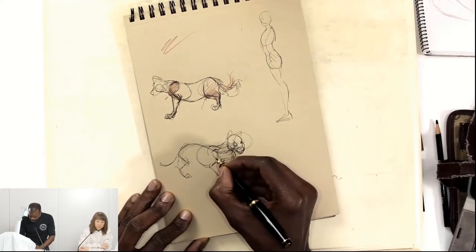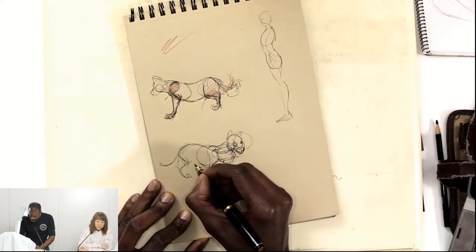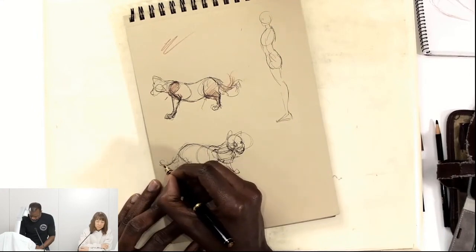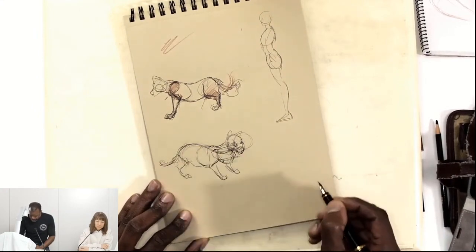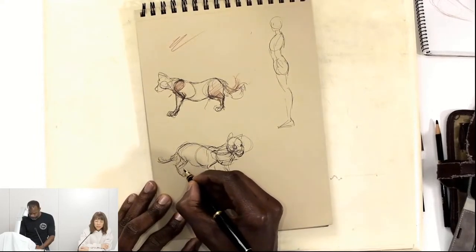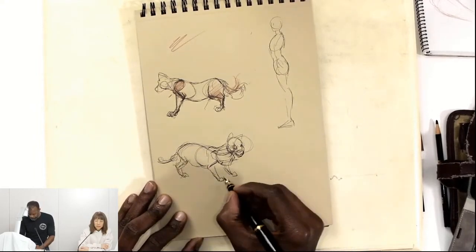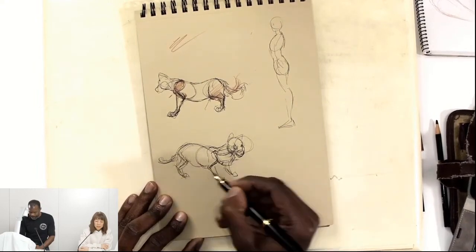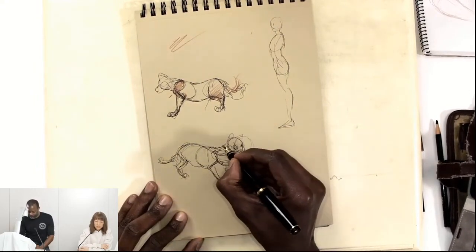But it's just the same. It's the same basic relationships basically. But I'm just turning it in space here, like that. Okay, so rear leg is here. Okay, front. It's the same basic relationship. You have this Z kind of relationship in terms of the legs.